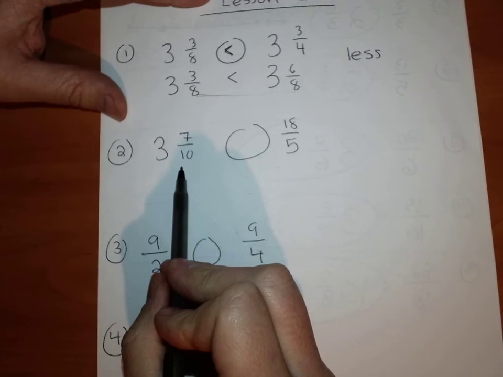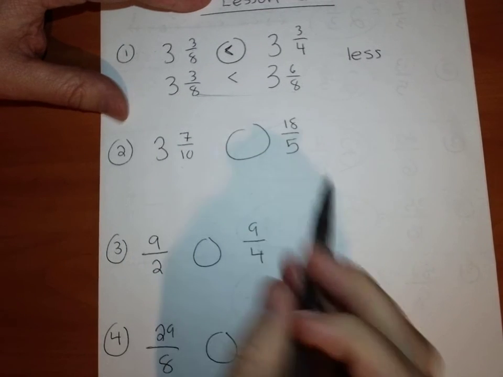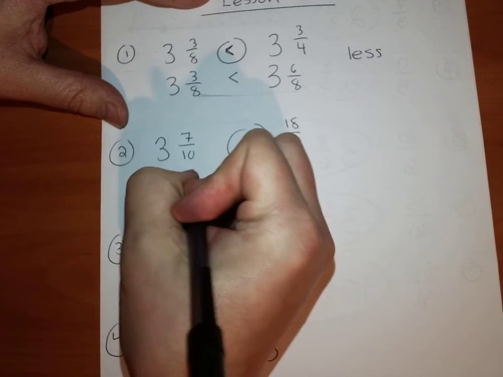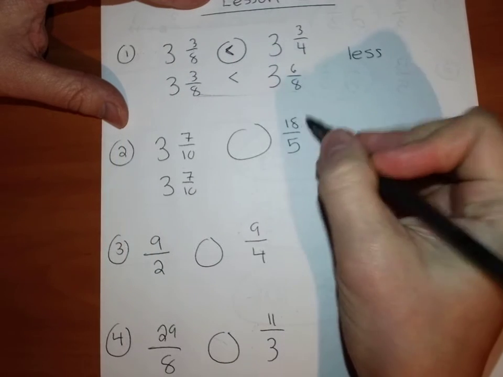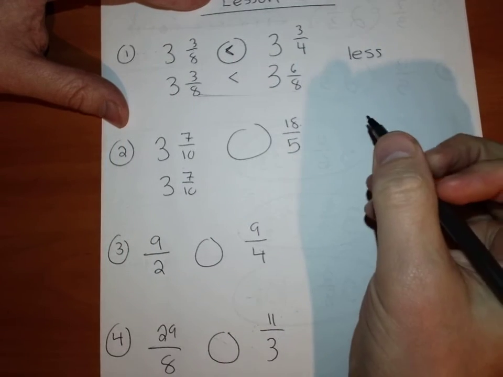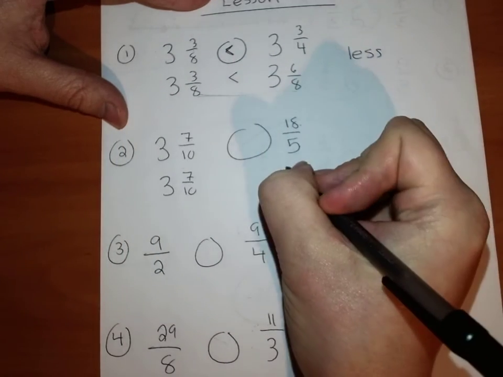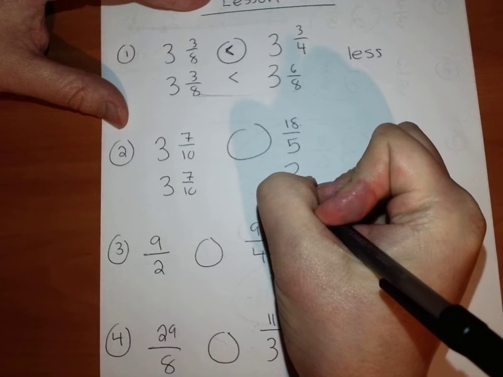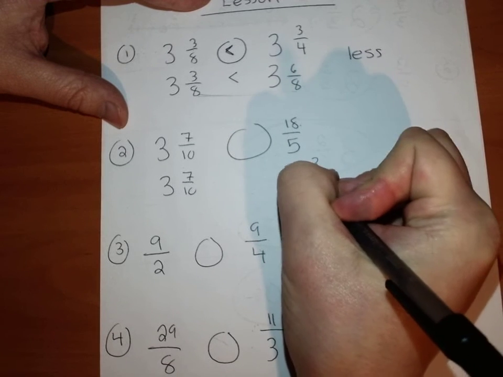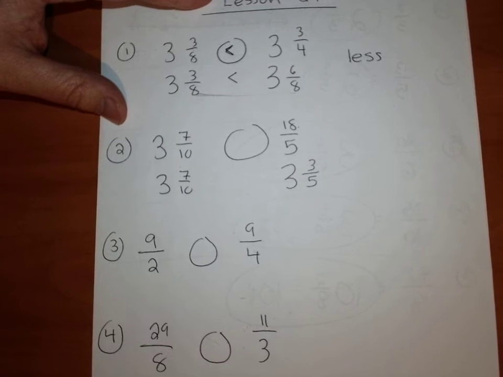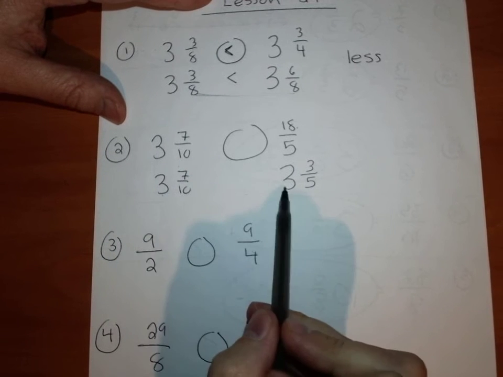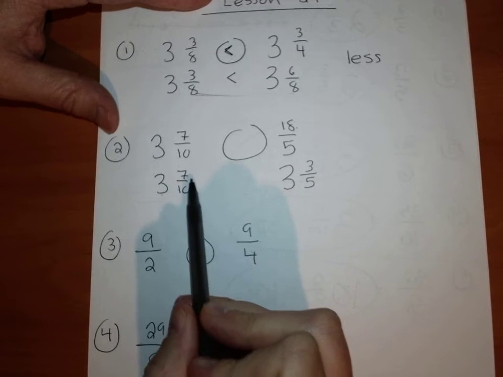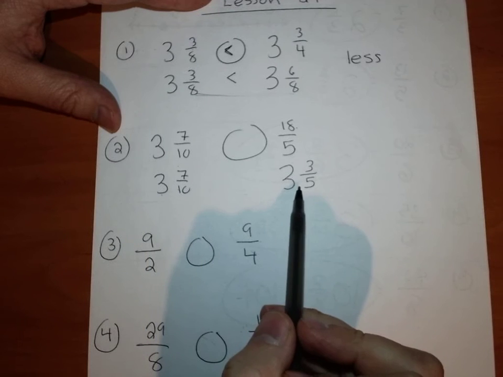Here we have a mixed number and an improper. I don't really like that, so I leave my mixed number. And 18 divided by 5 is 5, 10, 15. So 3 wholes would be 15. 3/5 left over. Now I still tied with the whole numbers. I got 7/10 and 3/5.